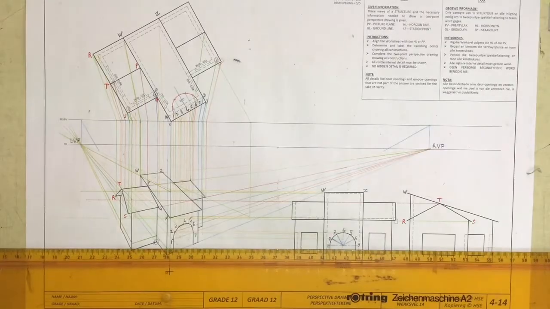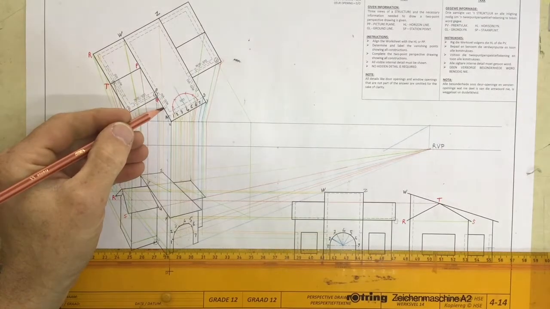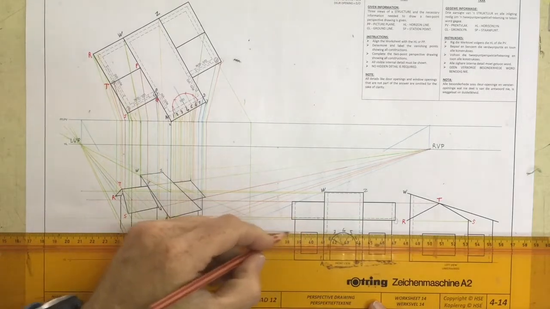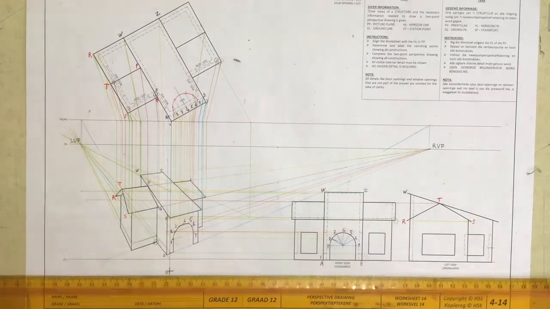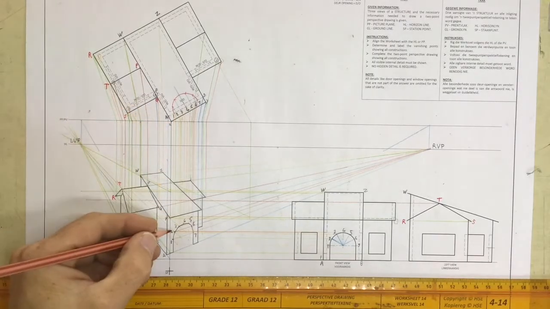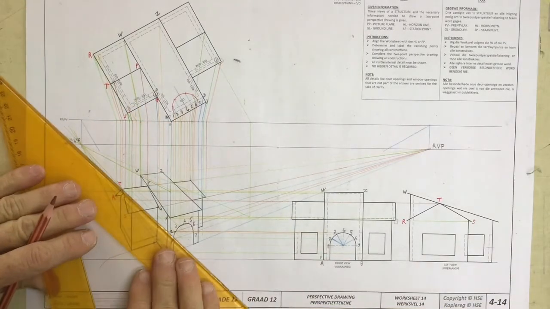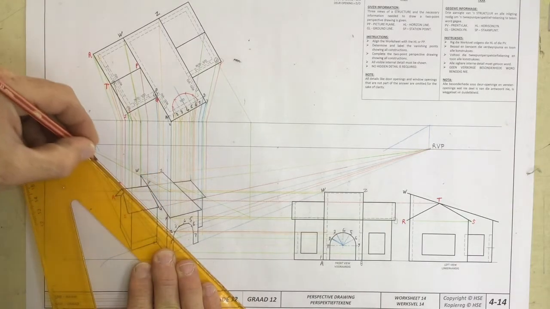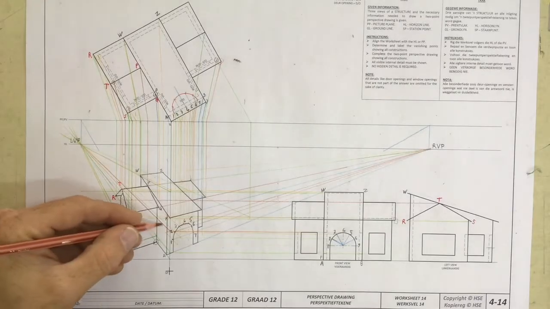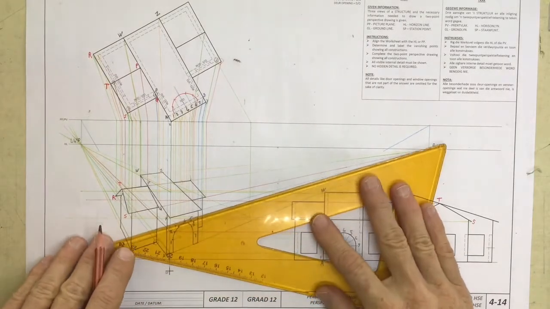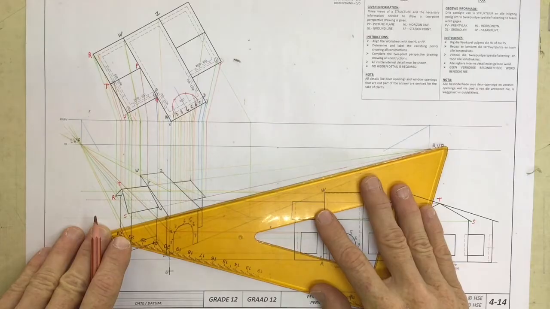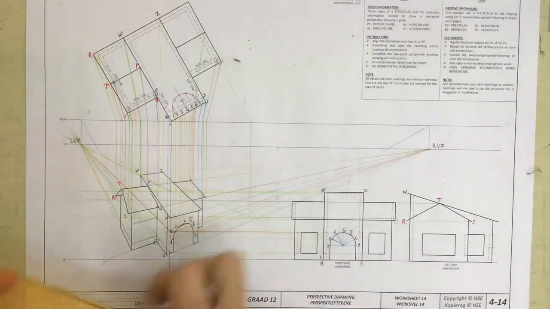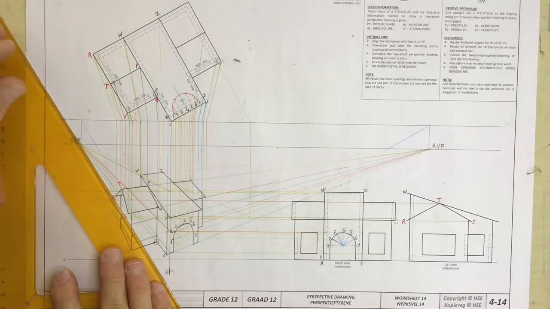Let's take that across. There's the window over there, comes down, touches that point over there. Take a line coming across from the top of the window, hits the line coming down over here. I'm going to take a line going back to LVP. There it is. There's the top of the window. I can then take a line coming out from the top of the window. You'll see all the windows have the same height in this drawing, from there to there, and from there to there.